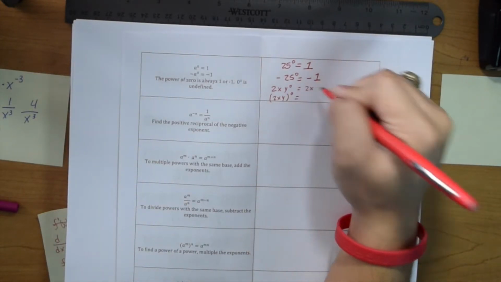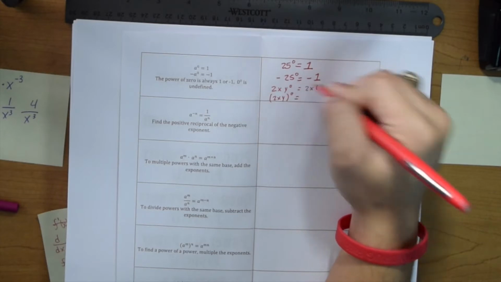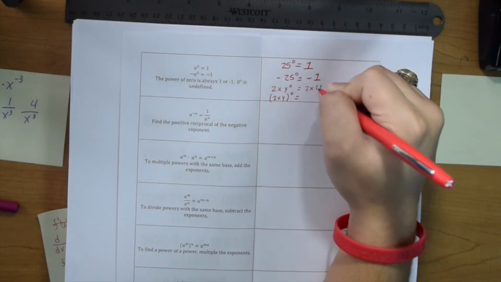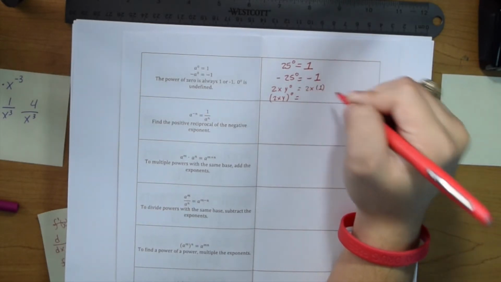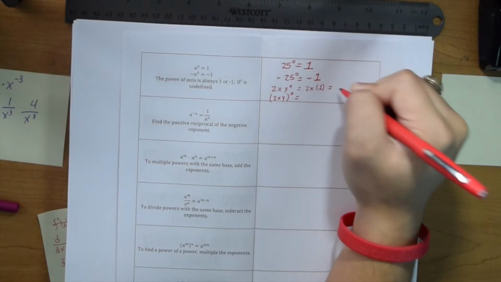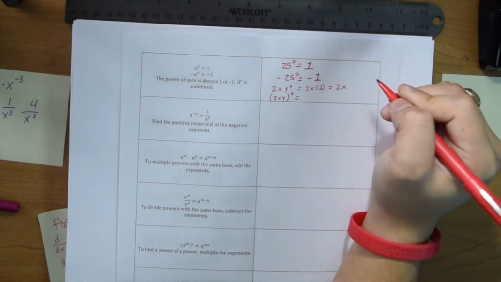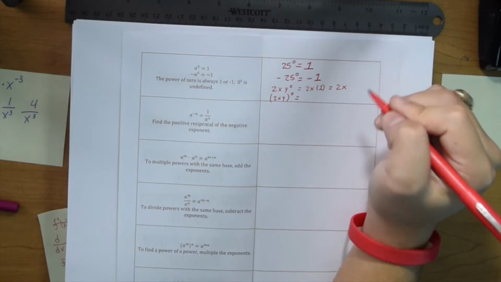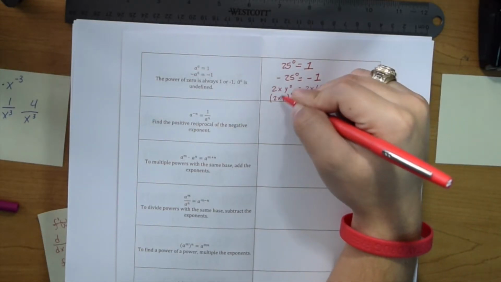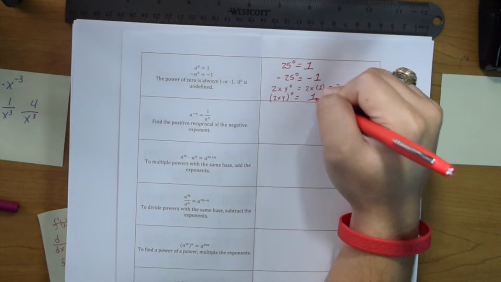So it's going to be 2x times, what is y to the zero power? That's just 1, right? That's the rule we're talking about. So my answer to this is going to be 2x. And what about this one down here? What's being affected by to the zero power? The whole thing. So in this case, this whole thing is just going to be 1.